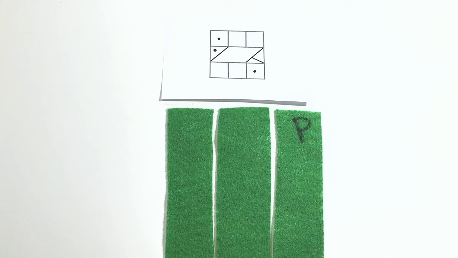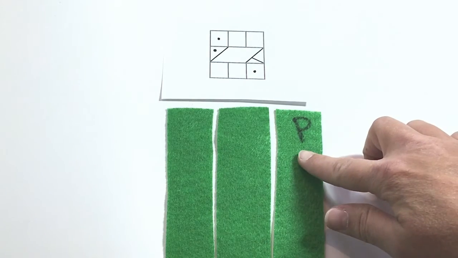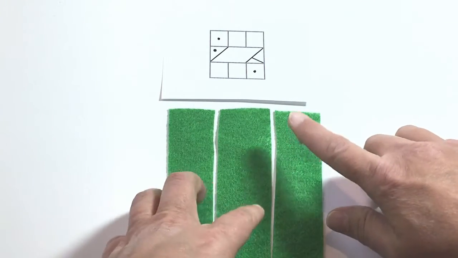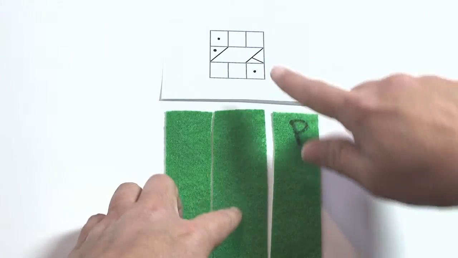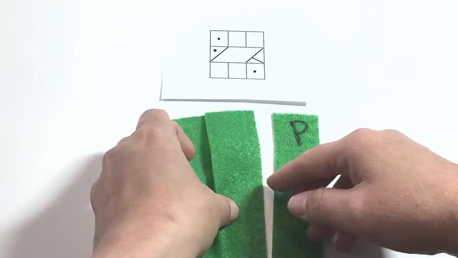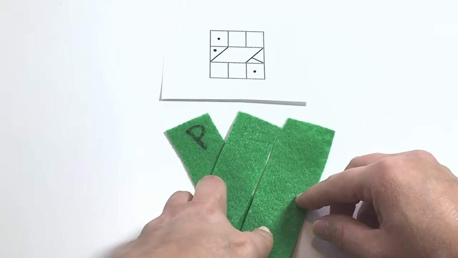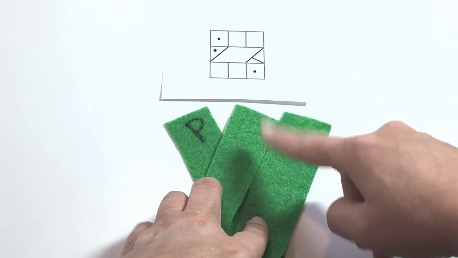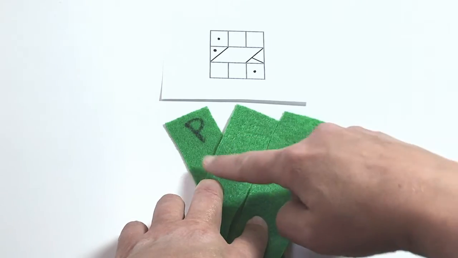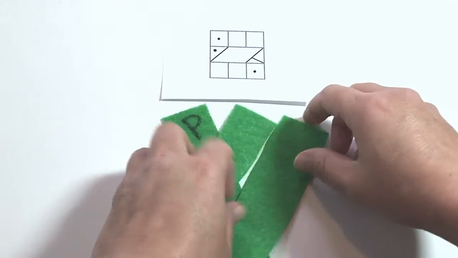So here we have our 3 stitches that are going to be involved in this cable, and I've marked this one a P for purl. So you take the purl stitch and you want it to come behind these 2 stitches. So that way what you end up with looks exactly like what you see on the chart. These 2 stitches are on top and this purl stitch has passed behind.